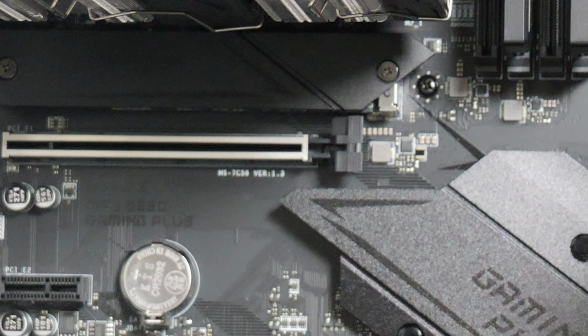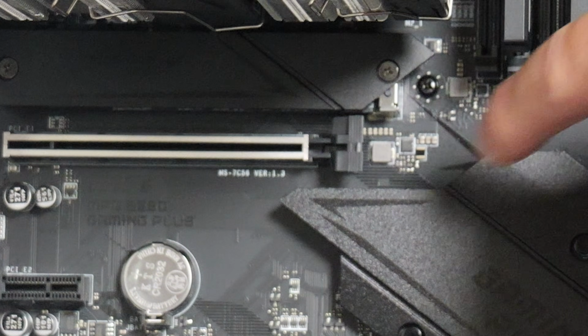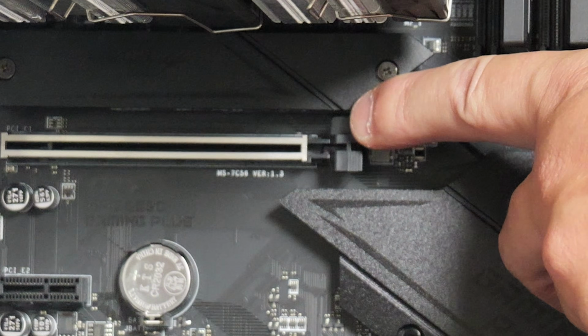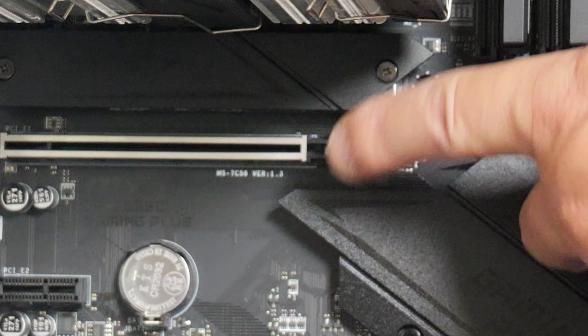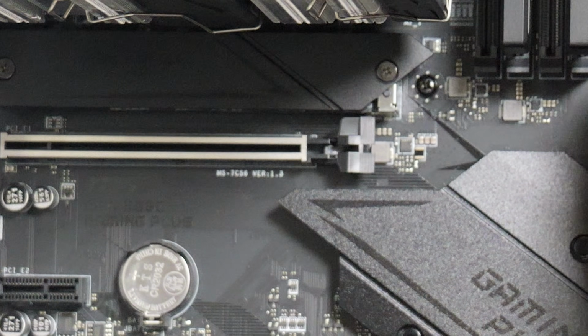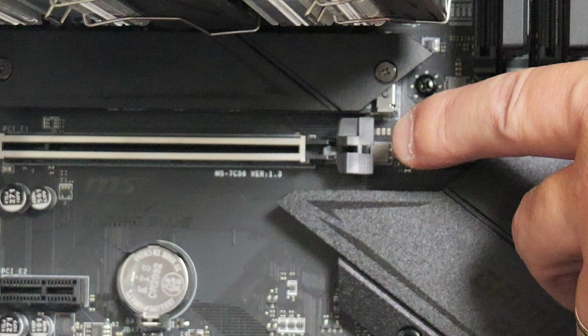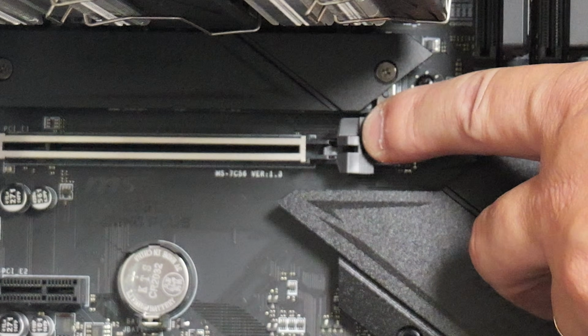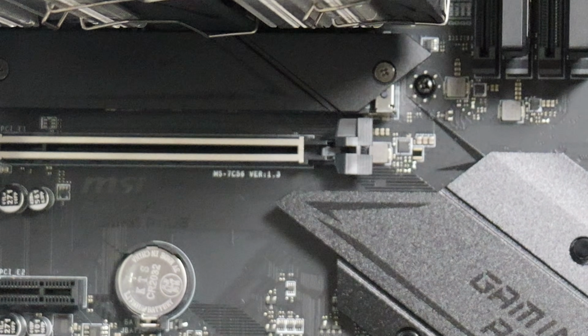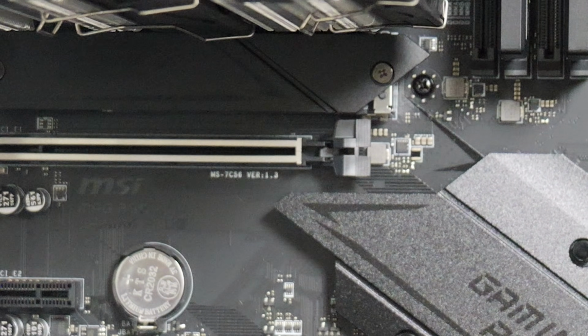Now for us now, because we're going to be installing a new graphics card, we want to leave this in the unlocked position, so push down. Again, if you've got a motherboard with some sort of button or latch, you may not need to do this at all, but if you've got this style of connection, then leave it in the downward or open position so we can reinsert our graphics card.